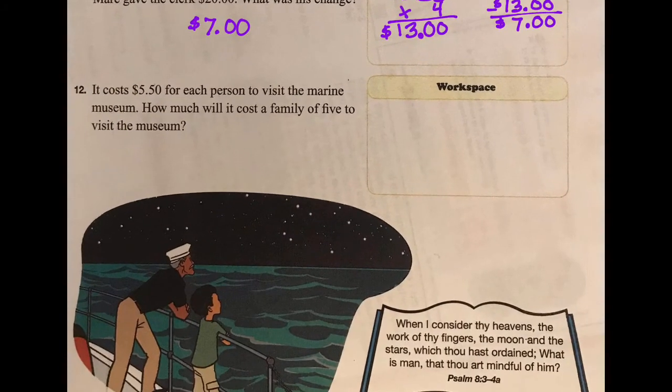All right, let's take a look at number 12. It costs $5.50 for each person to visit the Marine Museum. How much will it cost a family of 5 to visit the museum? What do you think we're going to do to figure this out? How much was it for each person? $5.50 for each person.